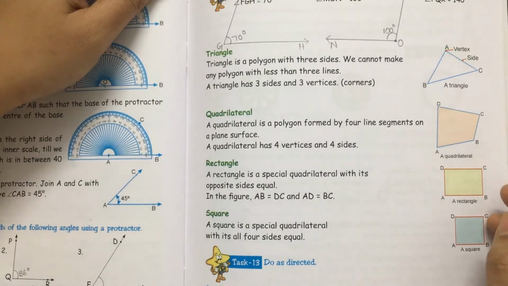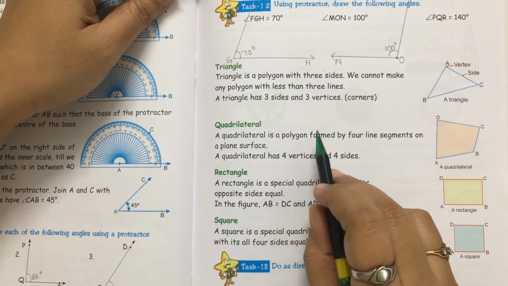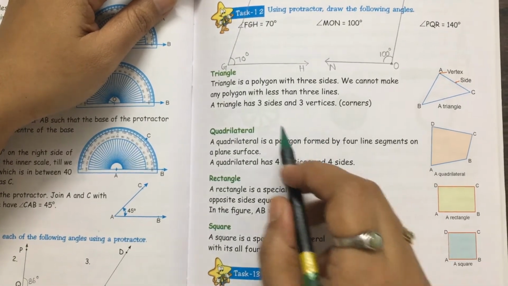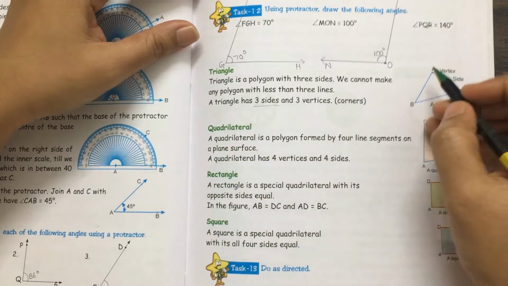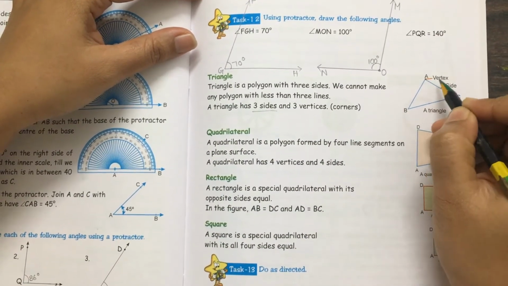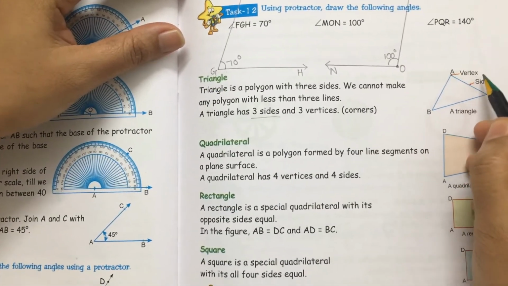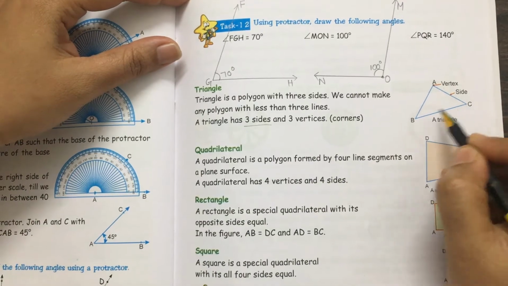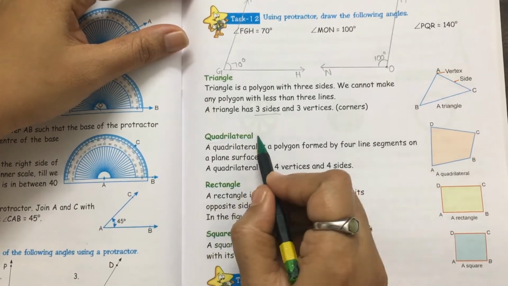Children, I have already taught you about polygons in the first video. Polygons are closed figures made of line segments. When it is made of 3 sides, it is called a triangle. This is the vertex and these are the sides. When there are 3 vertex, it is called vertices. The plural of vertex is vertices. There are 3 vertices.